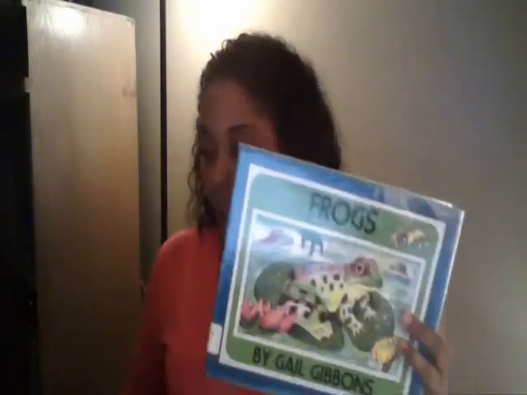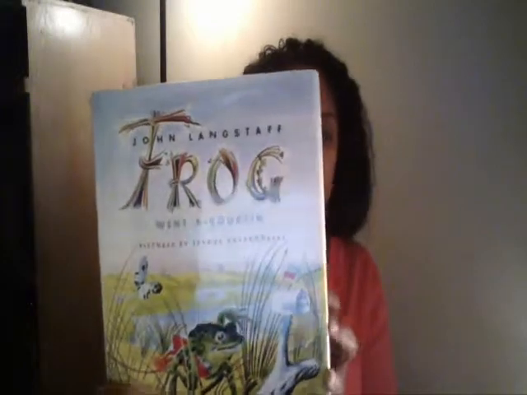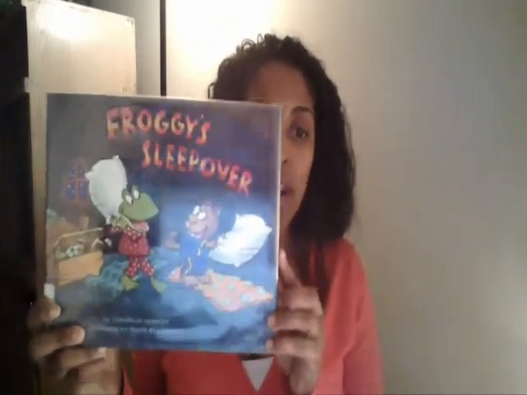We have one, Frog by Gail Gibbons. So this is non-fictional. It's going to be read to my class. I also picked a cool one. Frog Went A-Courting. This is a really cool book too, by John Langstaff, pictured by Feodor Rojankovsky. And one last one is a fun and silly one. Second grade, gotta be fun. Frog's Sleepover by Jonathan London, illustrated by Frank Remkiewicz.